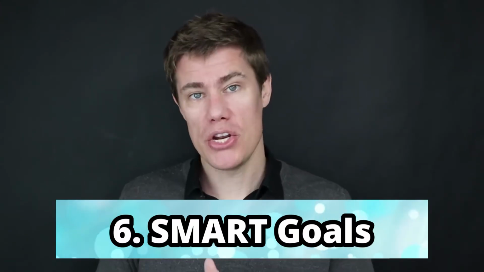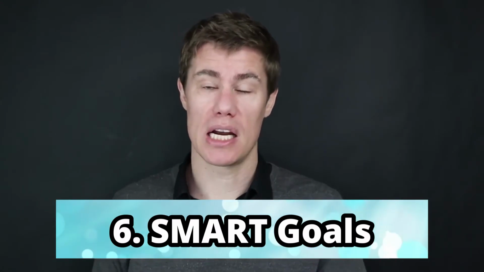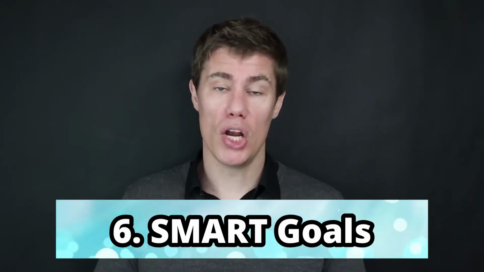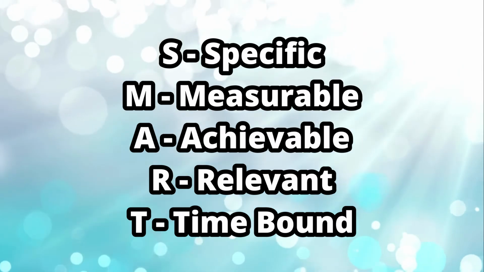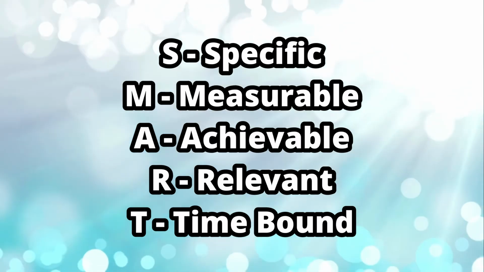SMART goals. Many New Year's resolutions don't stick unless we make SMART goals. By learning how to set good goals, students can actually achieve them in the future. And as teachers, it is our responsibility to teach them how to achieve their goals. SMART goals are specific, measurable, achievable, relevant, and time-bound.